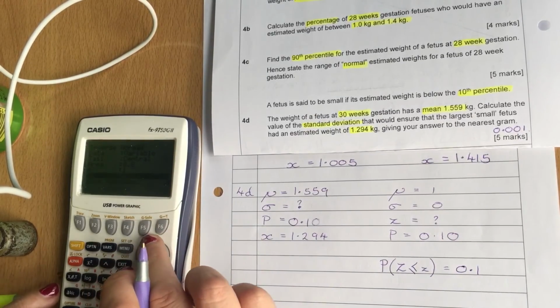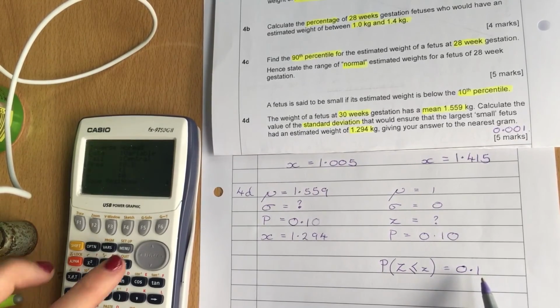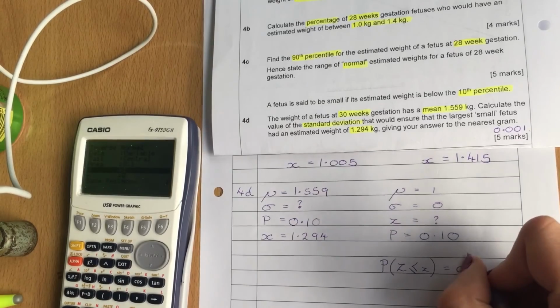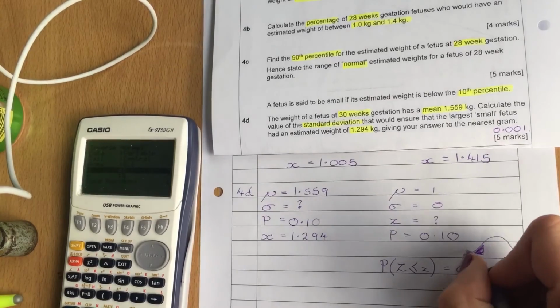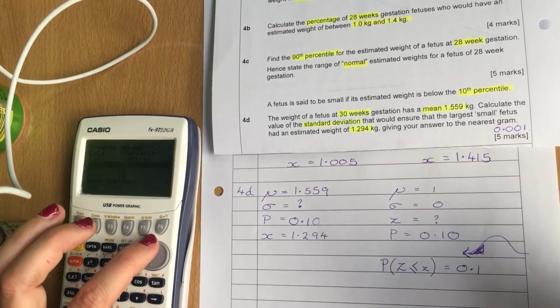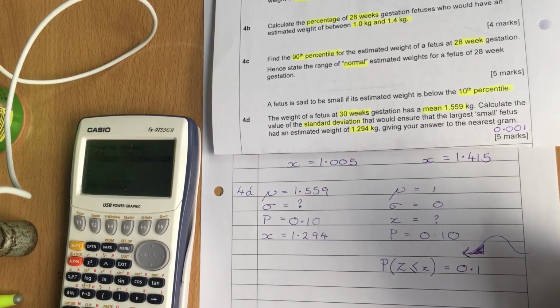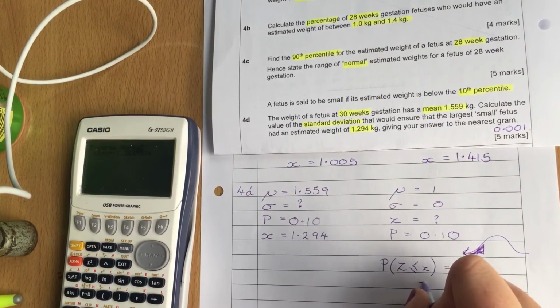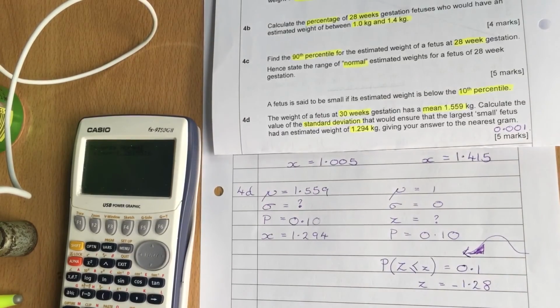So on a calculator, we've got an area of 0.1. We've got a tail because we'd be looking at this bit. Our tail is going this way to the left. And we've got our mean and standard deviation as 0 and 1. So what we find is that Z is equal to minus 1.28. So we've got our value of Z.